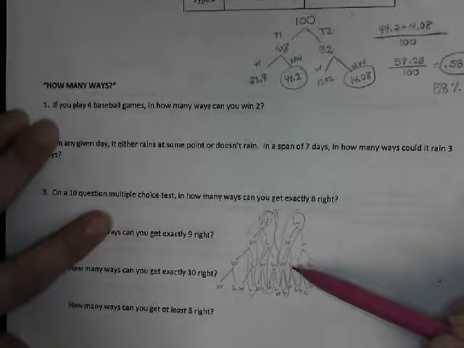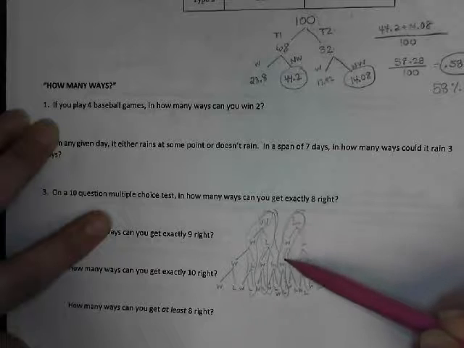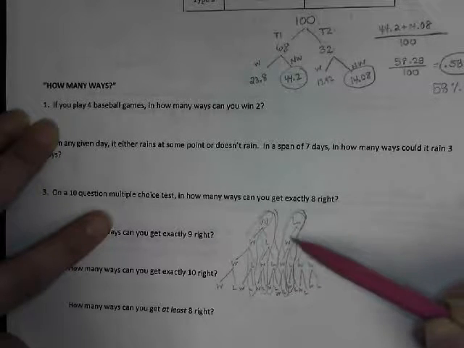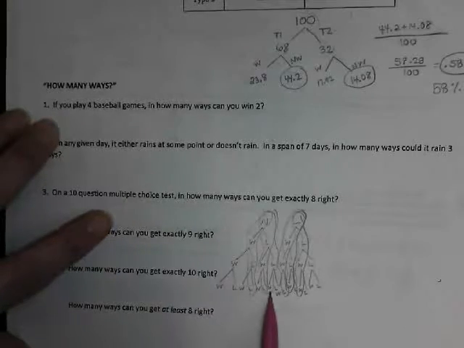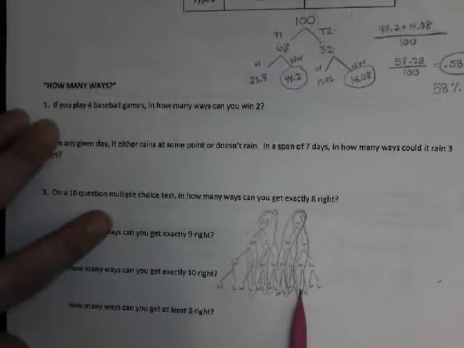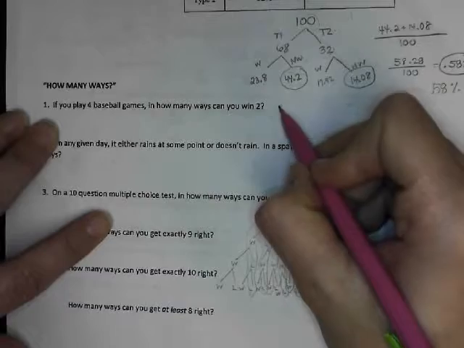Loss, win, loss, win, that counts. Loss, win, loss, loss. And then we got loss, loss, win, win. That's 2 wins. And then loss, loss, win, loss. Loss, loss, loss, win. Loss, loss, loss, loss. So 1, 2, 3, 4, 5, 6. It ended up being 6. Okay? But that was not efficient.